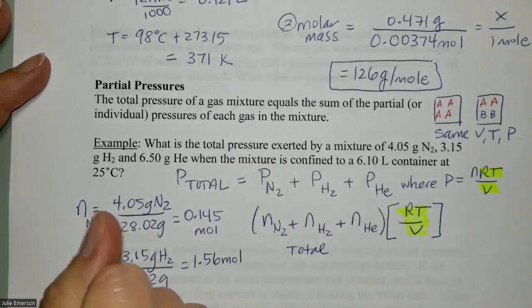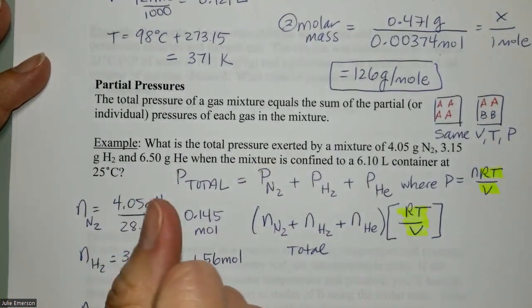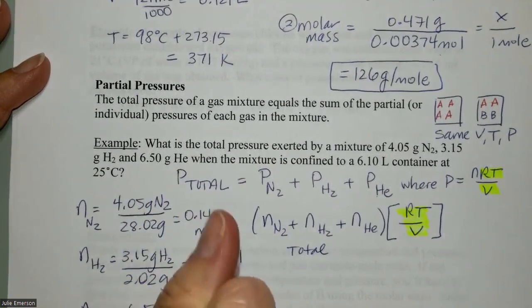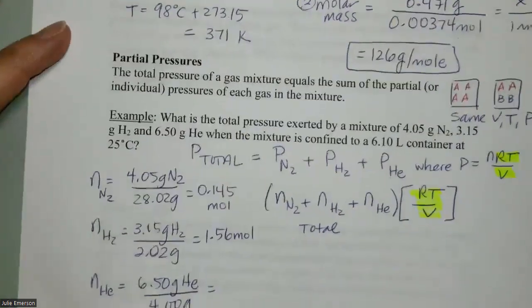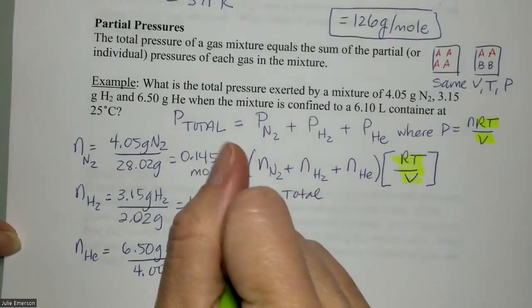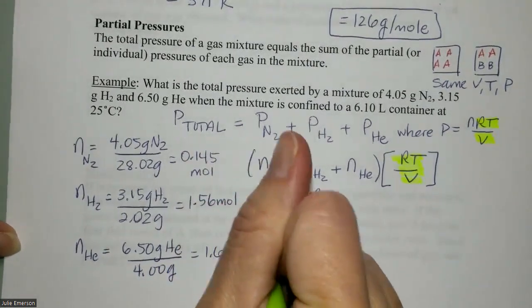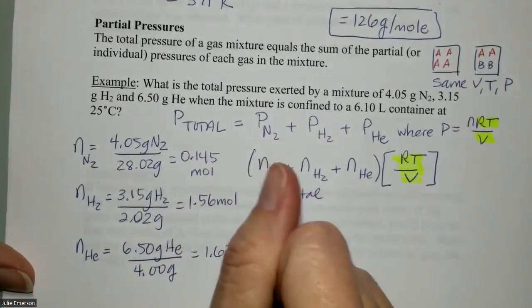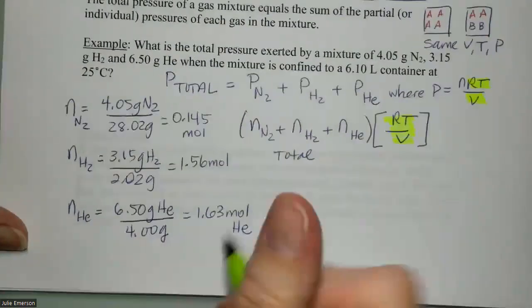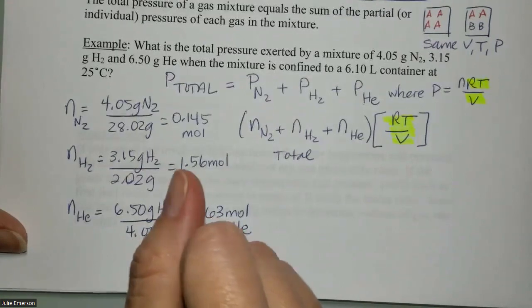Now let's do helium. I have 6.50 grams of helium. Molar mass is 4. So if I take 6.5 divided by 4, I get 1.63 moles of helium. All right, now what I'm going to do is I'm going to figure out my total moles.